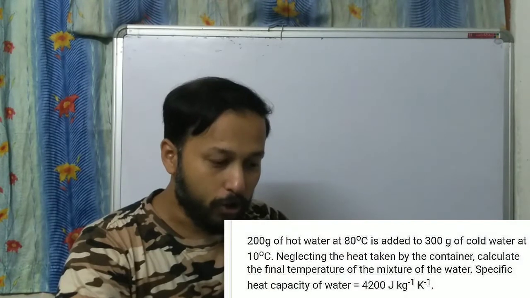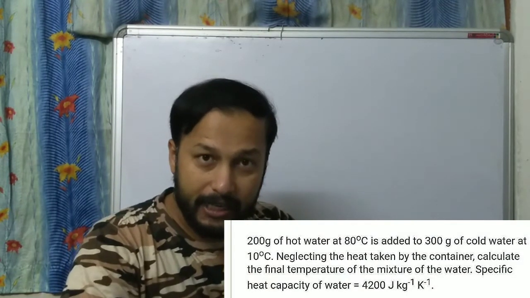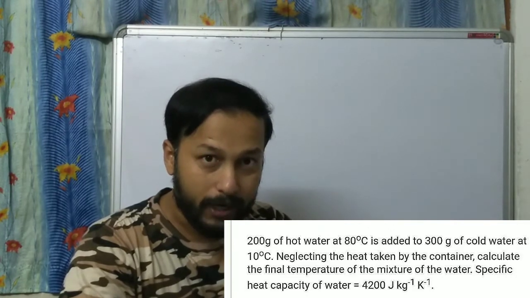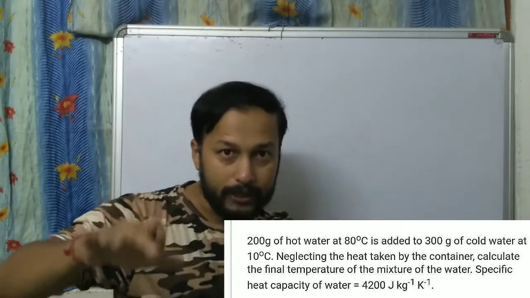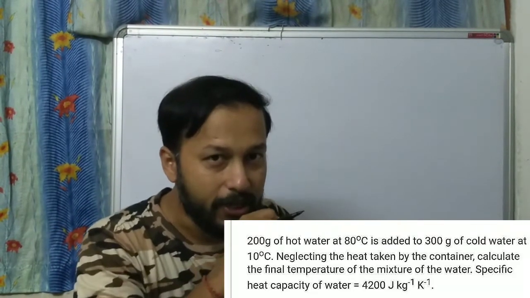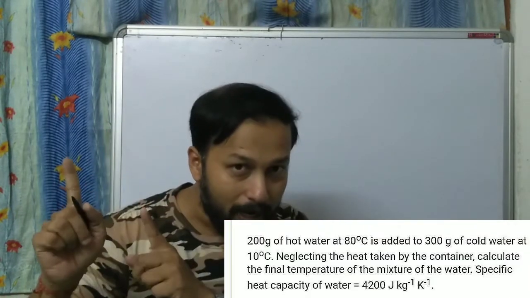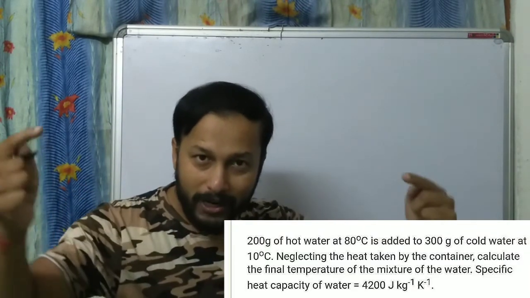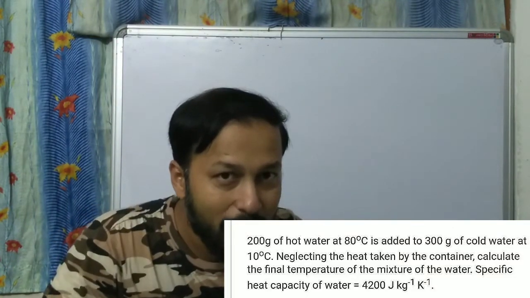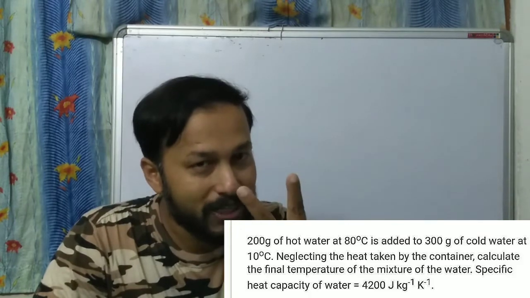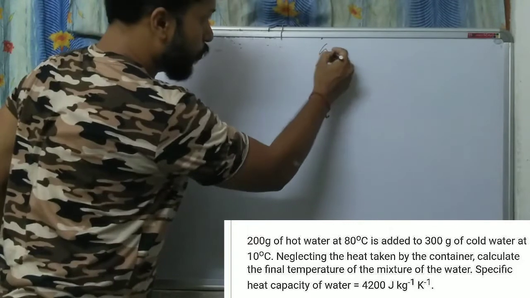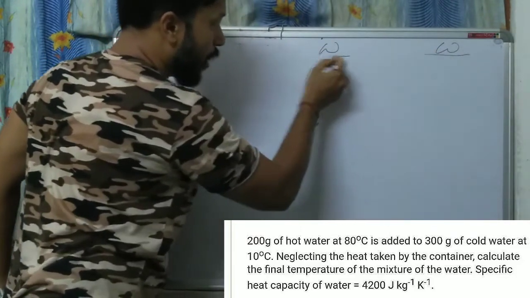200 gram of hot water at 80 degrees Celsius is added to 300 gram of cold water. Okay, here both the things are water. Like in the first sum, what did we do? We had a metal and water, water and metal we were mixing. But here we are mixing water. Both the materials are water. So let us write this. First is water. This is also water.